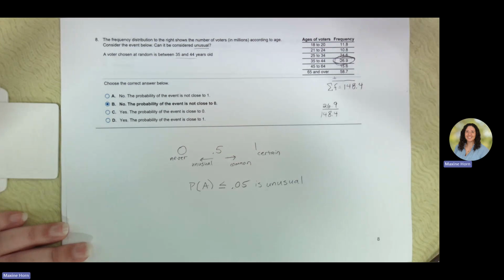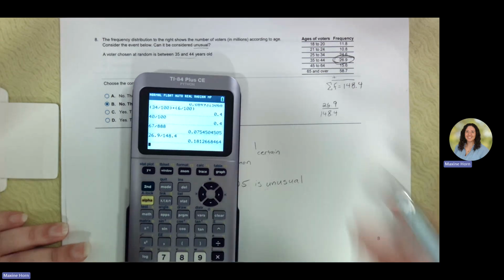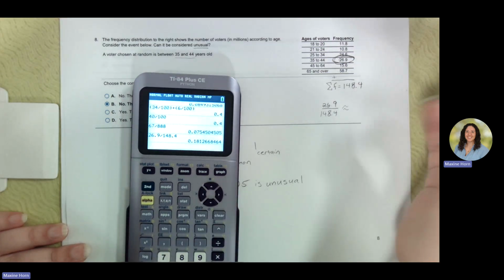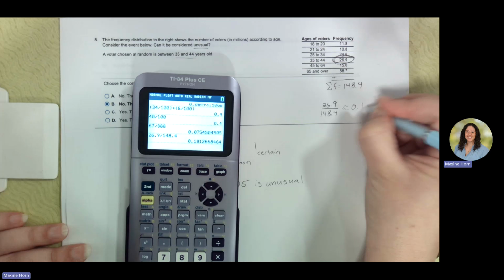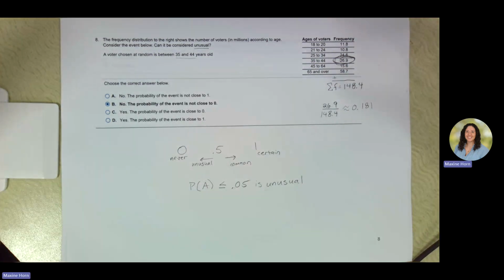When we plug 26.9 over 148.4 into the calculator, rounding to 3 decimals, it's about 0.181, which if I write it as a percentage, is 18.1%.